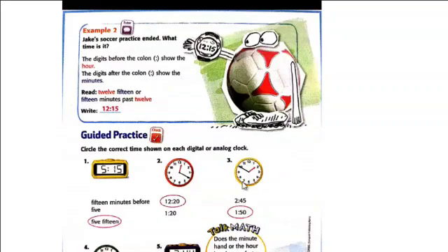Example number 3. This is an analog clock. First, put the colon or 2 dots. On the left side, you will write the hour, and on the right side, you will write the minutes. Here, the short hand, or small hand, is between 1 and 2. It has passed 1 and not reached 2.